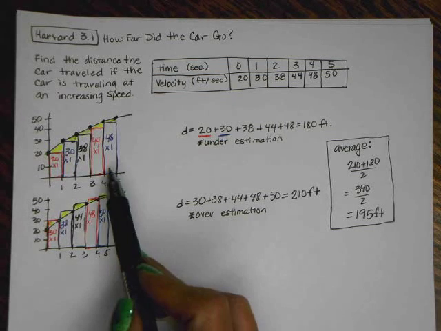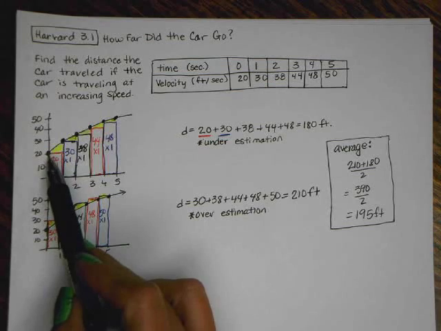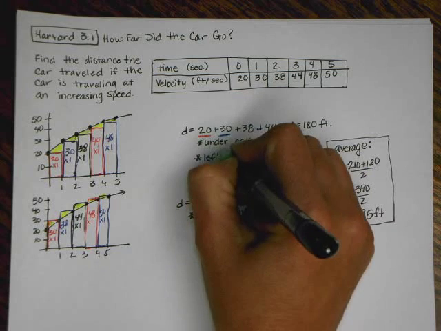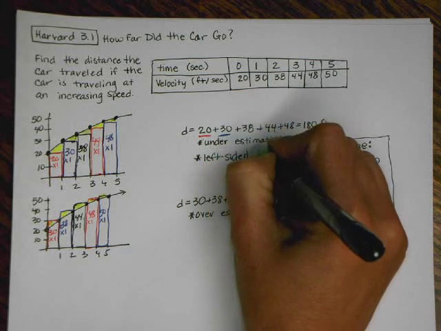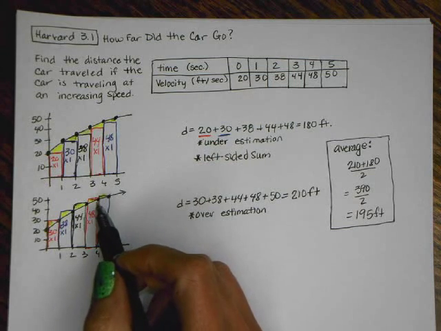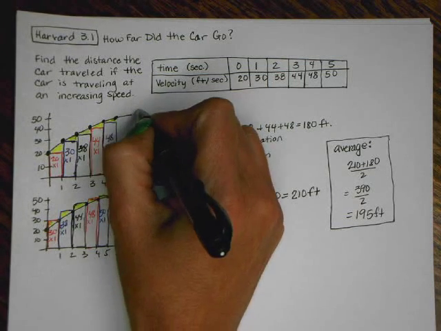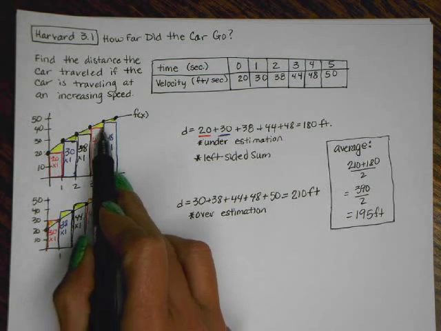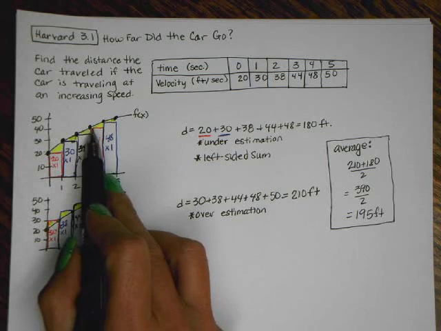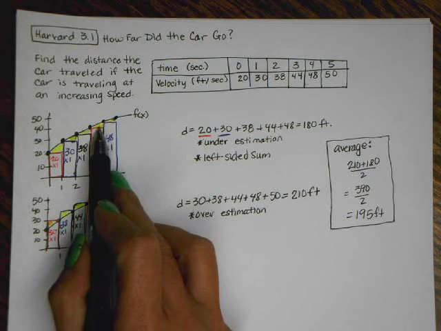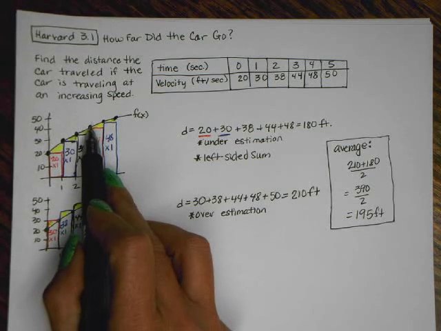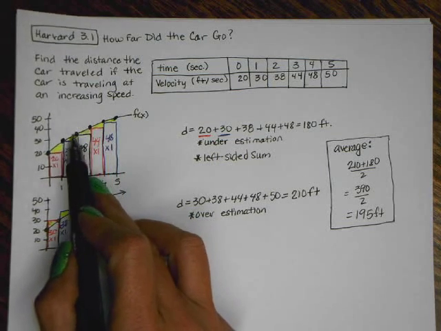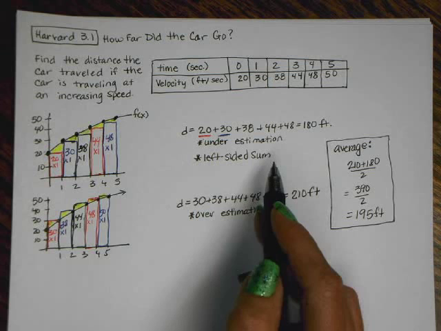Alright, now, this is called a left-sided sum. The reason why it's called a left-sided sum is because the height of each rectangle that you're doing lands on your function on the left side. Let's look at this red one right here. I've got the right side of this rectangle and the left side of this rectangle. On the right side, the height out here is in the middle of nowhere. But on the left side, it lands right on this data point that I have on my function. So all of these do the same thing. The left sides touch the graph. So that's why it's called a left-sided sum.